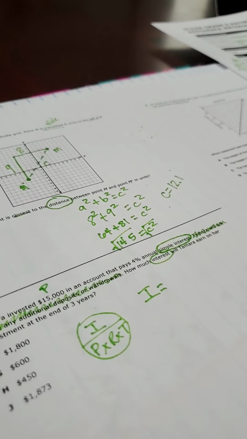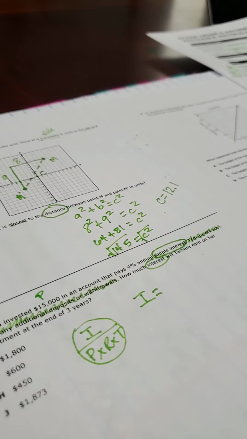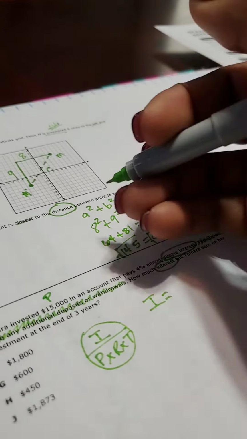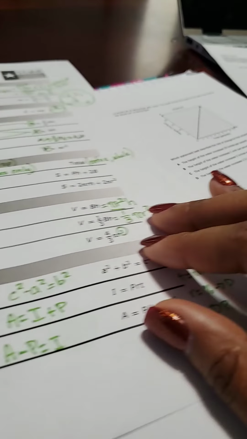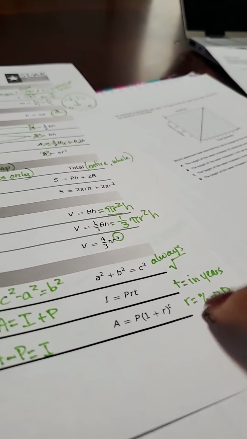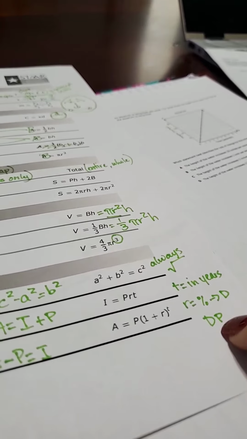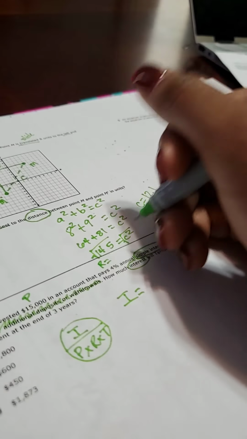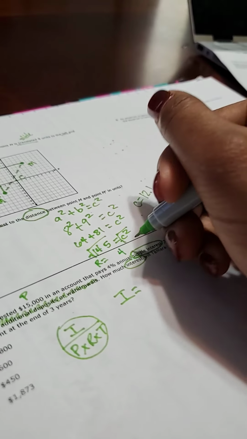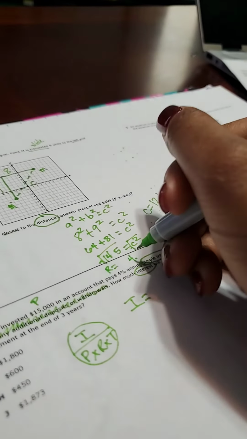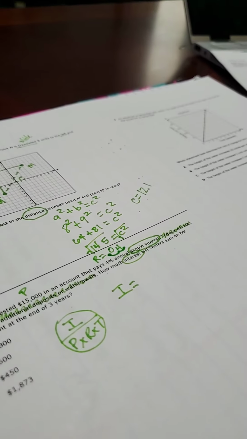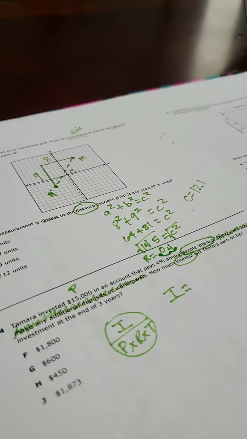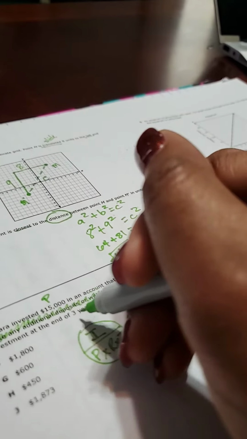Then it says 4% annual simple interest. Hey, 4% is a rate. So I know that R is 4%, but remember, R needs to go from percent to decimal, so I need to Dr. Pepper it. I need to move the decimal 2 times to the left. If I've got 4%, I don't see a decimal, so it's at the back. Move it 2 times. 1, 2. It becomes 0.04. And then it says earn on investment at the end of 3 years.